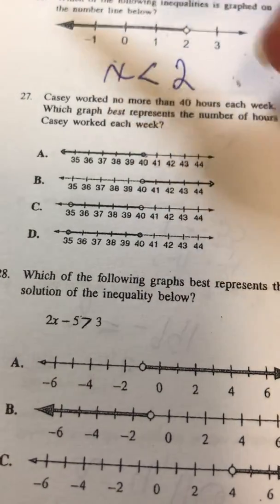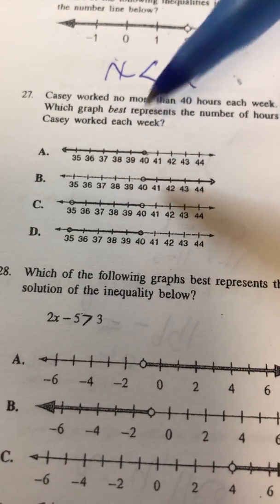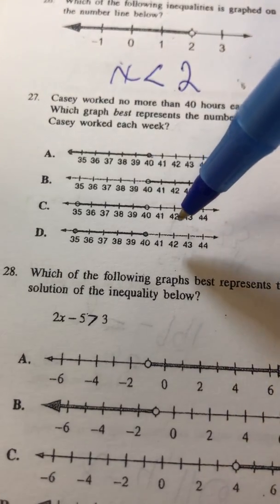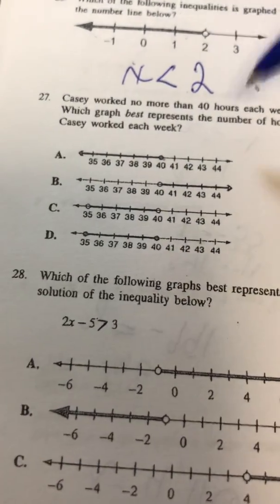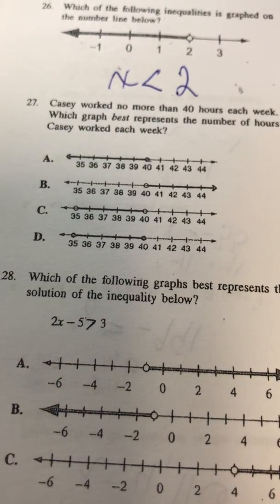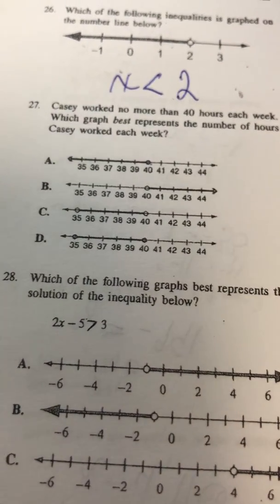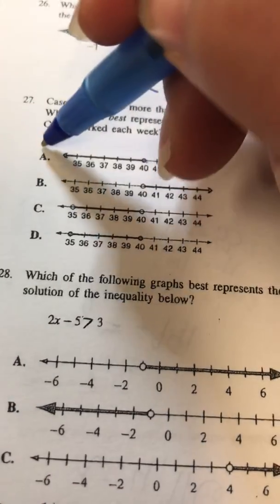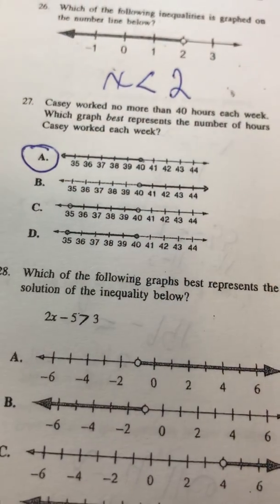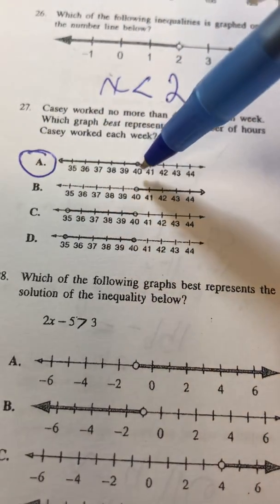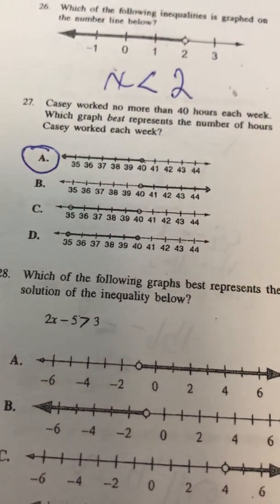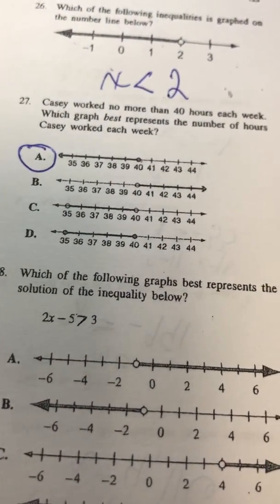Option A says that she worked 36 or 37 or 38 hours. D says that she worked between 35 and 40 hours. Our problem doesn't say anything that says she worked no less than 35 hours. So that makes option A the correct answer, because option A says that she could work any number of hours up to 40, but not more than that. Questions about 27?